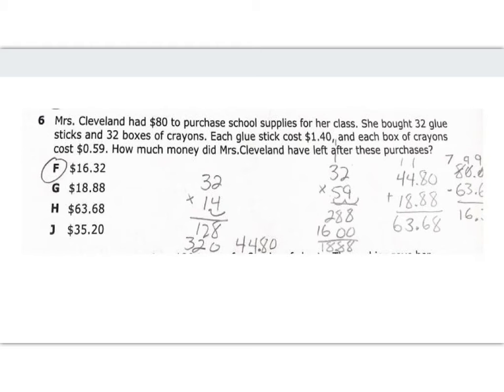We need to add the total cost that she spent on school supplies. So if she spent $44.80 and $18.88, we would add those together and find that she spent $63.68. But the question is asking how much money she had left after these purchases. So we need to take the amount of money she had, which was $80, and subtract $63.68. And you would get your answer is $16.32.